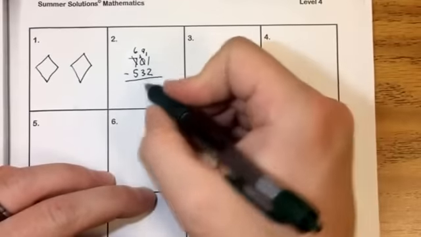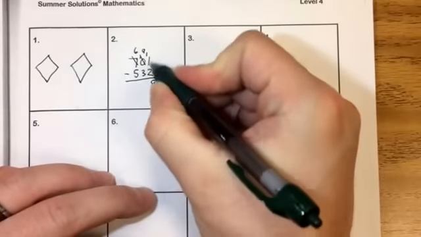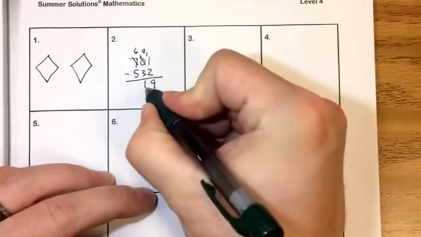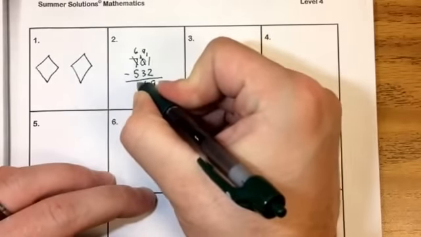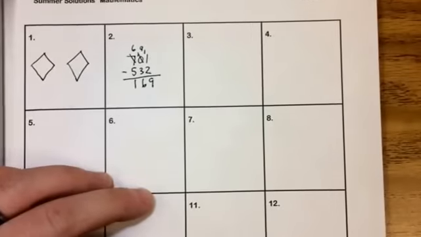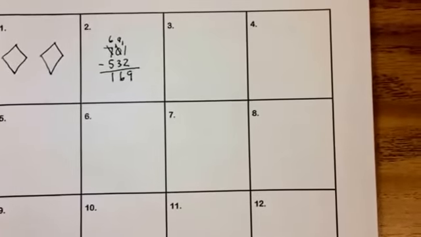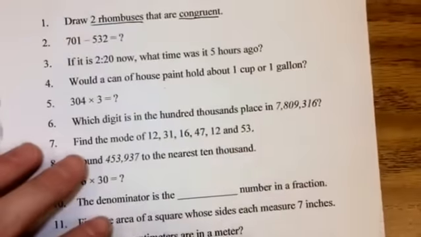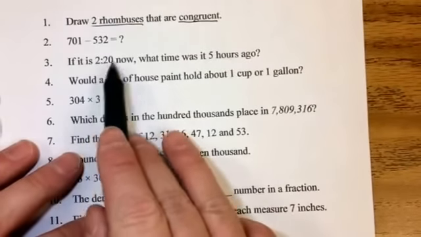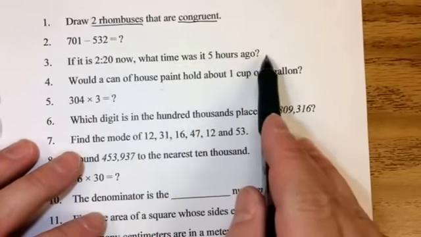11 minus 2 is going to get us 9. 9 minus 3 is going to get us 6. 6 minus 5 is going to get us 1, so our answer is 169. All right, for number 3: if it is 2:20 now, what time was it 5 hours ago?